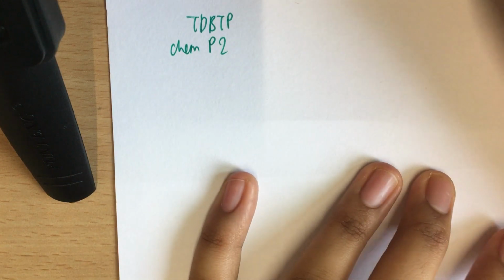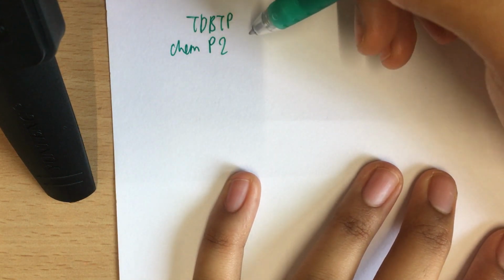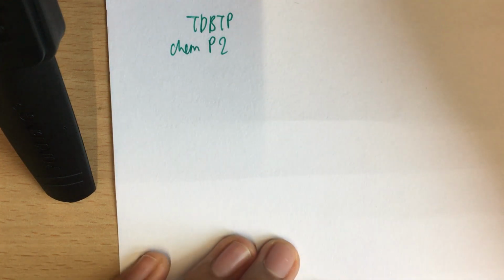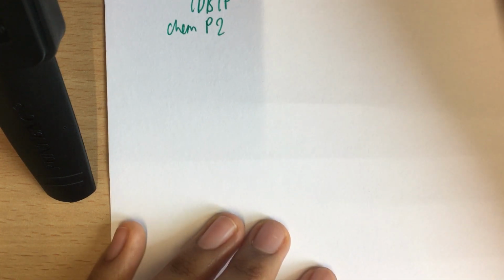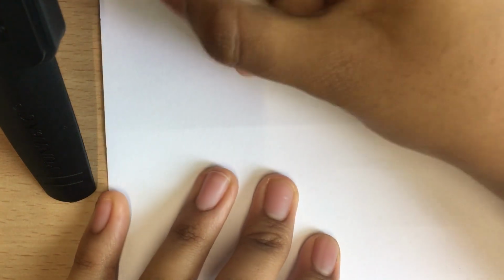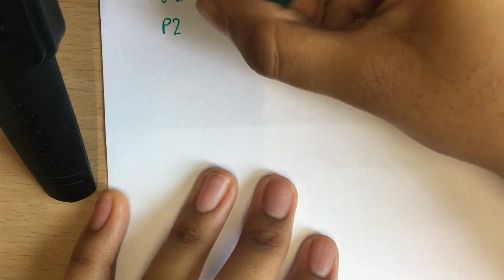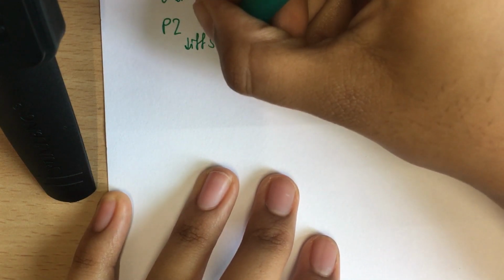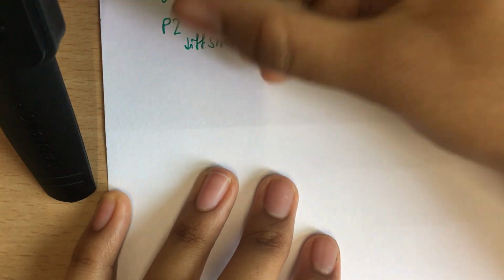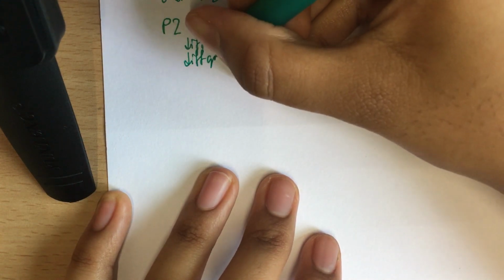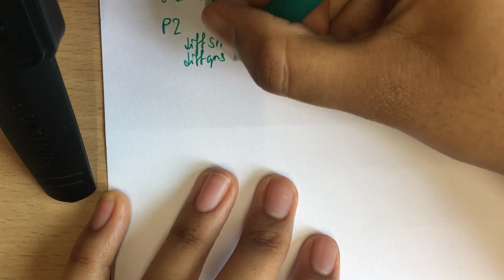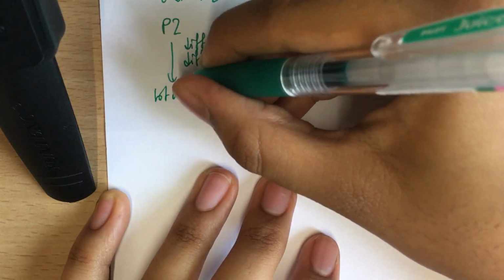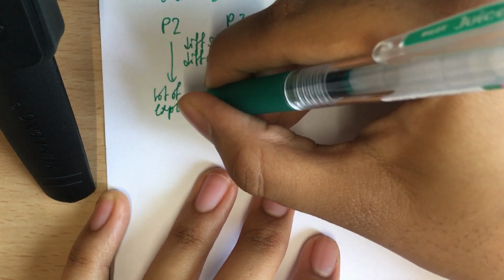Okay, so for the TDBTP, today I'm going to talk about chemistry paper 2, which in my opinion is definitely different from chemistry paper 3 in terms of structure. Even though the content that you had to revise is still the same, there will be slightly different stuff tested in paper 2 and paper 3 in terms of the proportion. And if you look at it that way, paper 2 tends to have a lot of explanation questions, and paper 3 tends to have the elucidation questions.